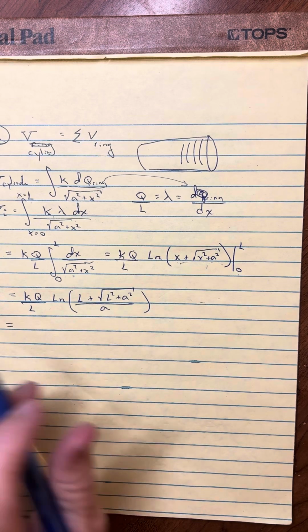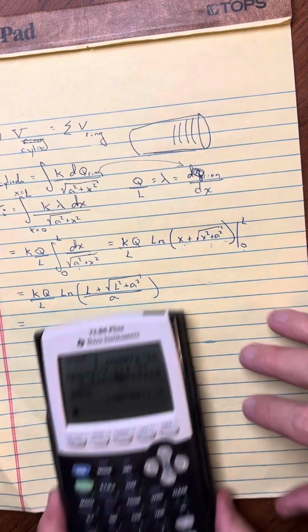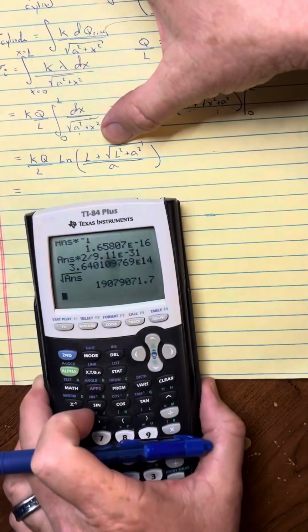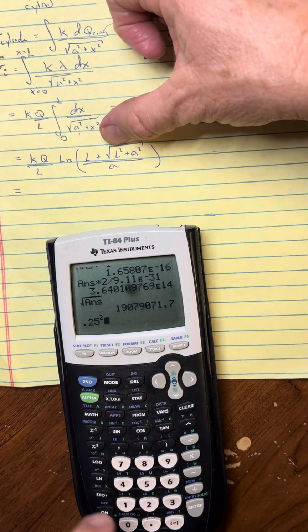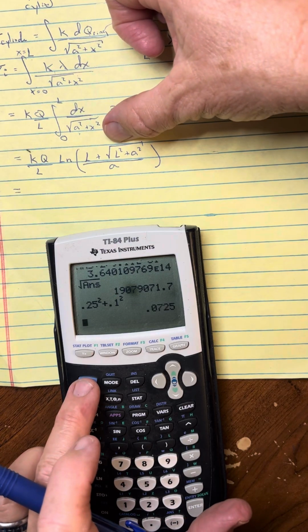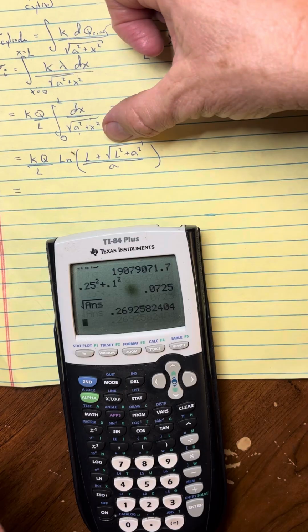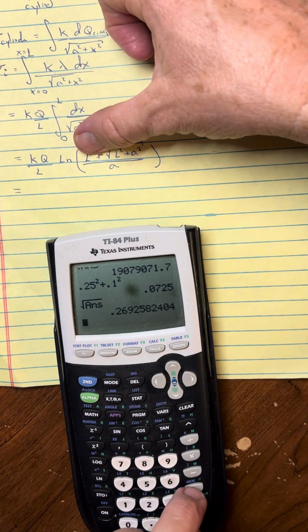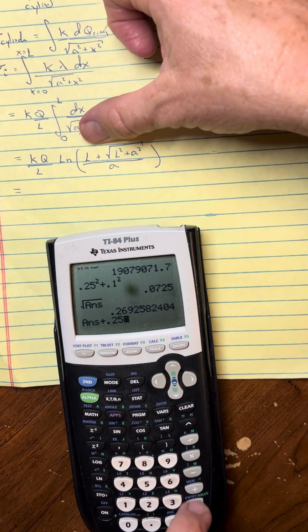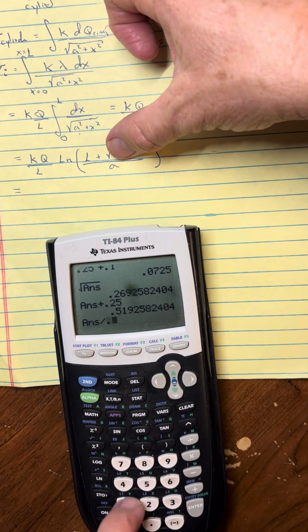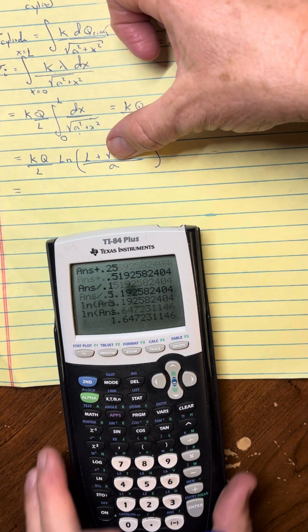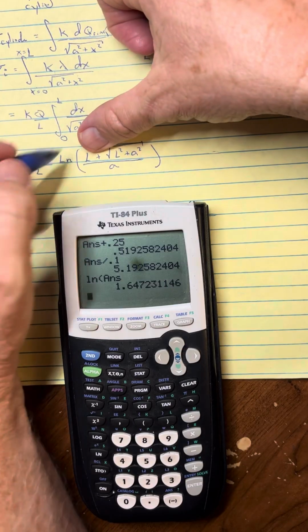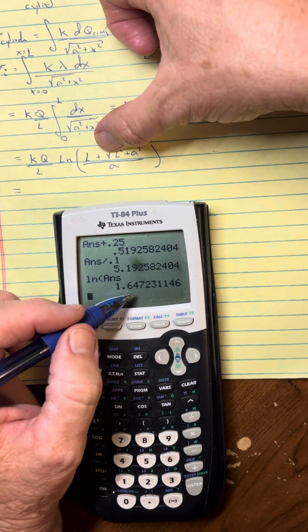But let's just put this now into our calculator. Maybe I'll start here. I'll do the L squared first, because that's the 25 centimeters, which I'll put in terms of meters and square it, and add to that the 0.1, square it. So there's that term. Let me take then the square root of all of that. Let me then add 0.25. Let me divide that by the A, 0.1, and then let me take the natural log of all that. Okay, so all of this is about a 1.65.